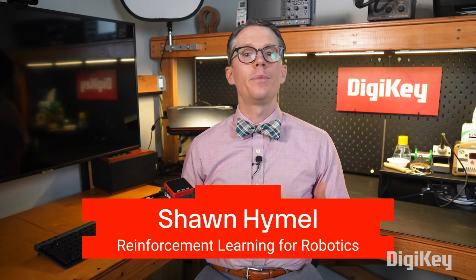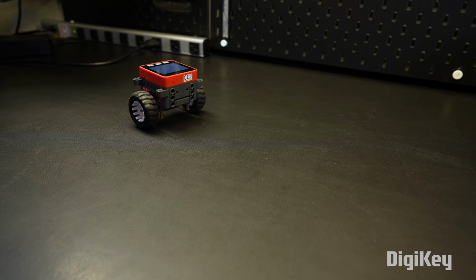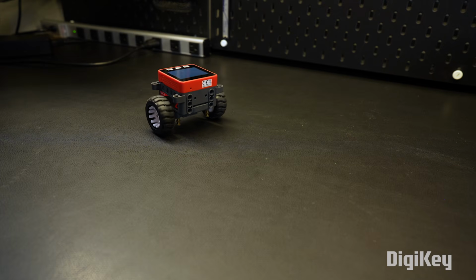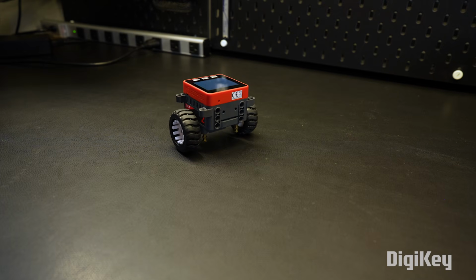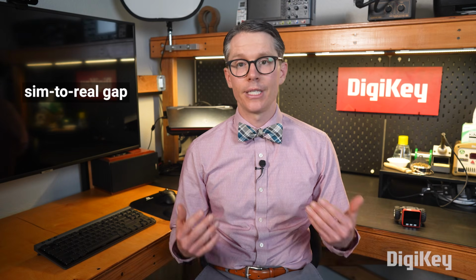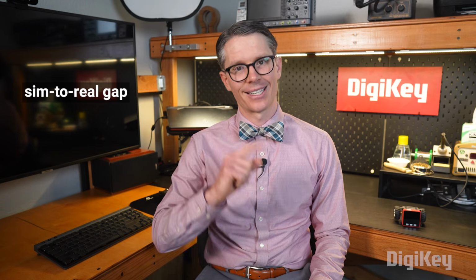Up till now, we've been working almost entirely in simulation to train an AI agent that balances a bot like this one. We have a preliminary agent that we can now try deploying to the real robot. As you'll see, there are differences between the simulated world and the real world, and the agent never learned to deal with those differences. This is known as the sim-to-real gap, and we'll talk about how to deal with them in this episode and in the next episode. But with that, let's get started.